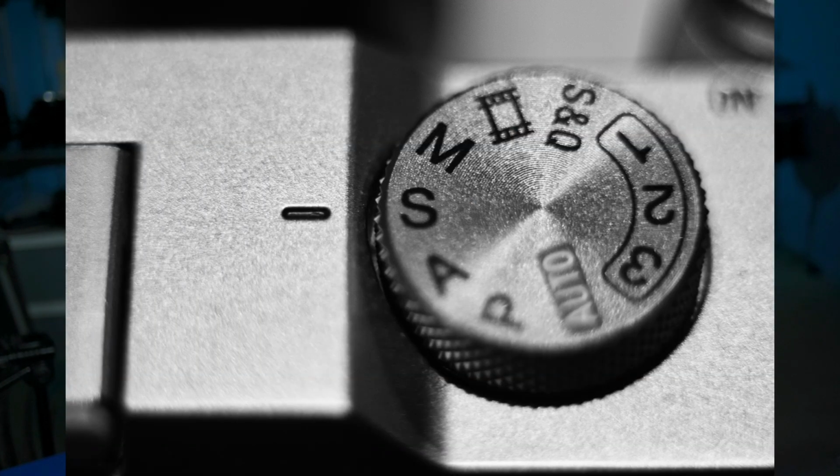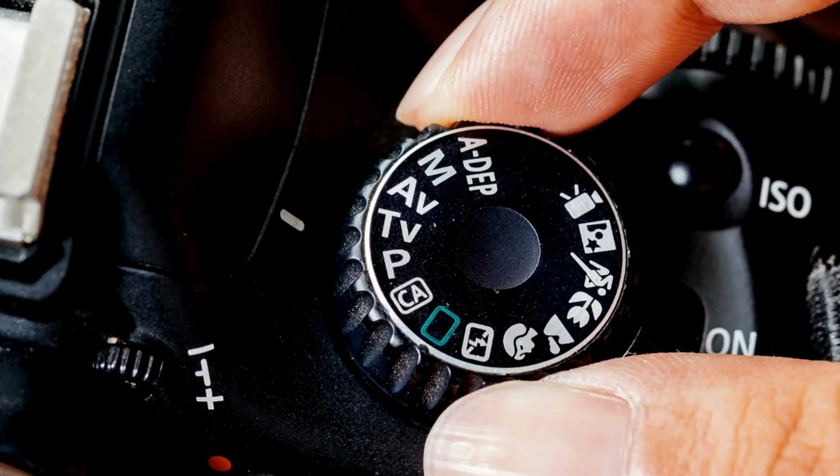A good way to practice this is using shutter priority. Now, most cameras these days on the dial use S, but some cameras still use TV, where basically all you do is set the shutter speed and the camera takes care of the ISO and the aperture.